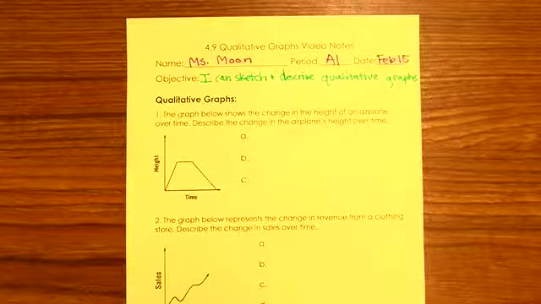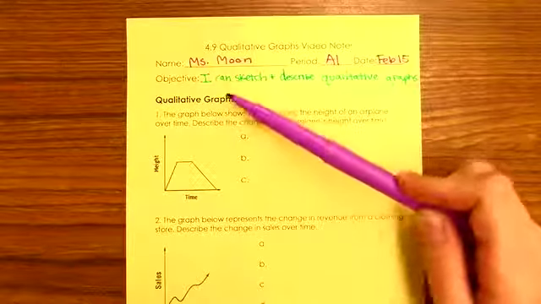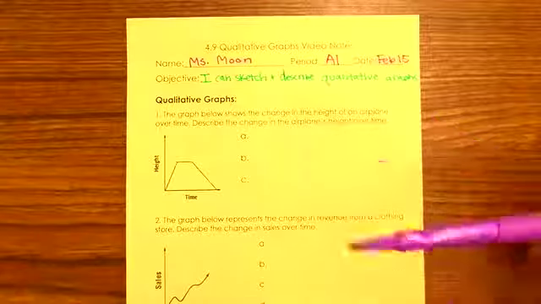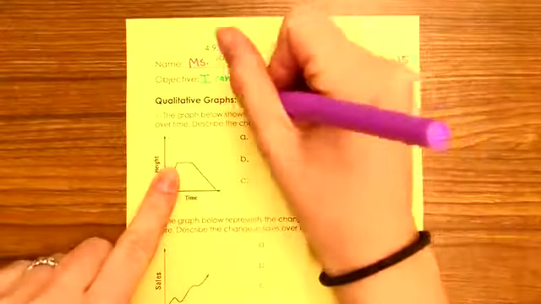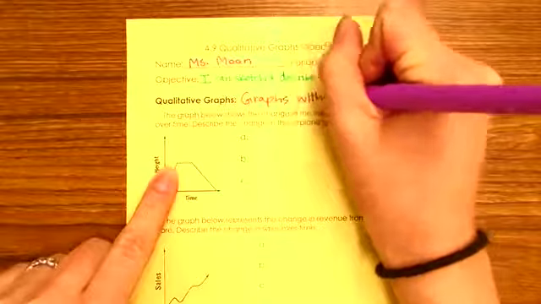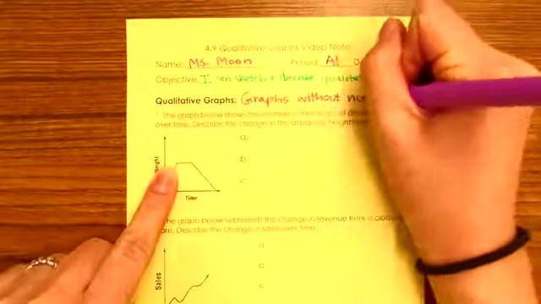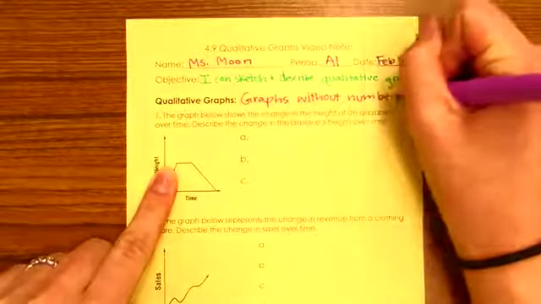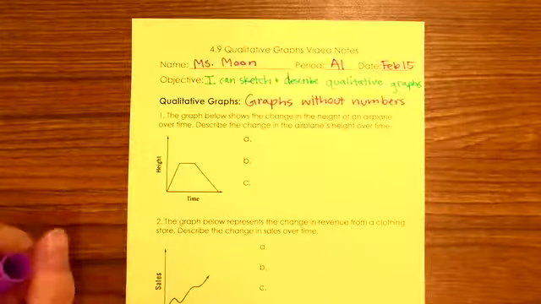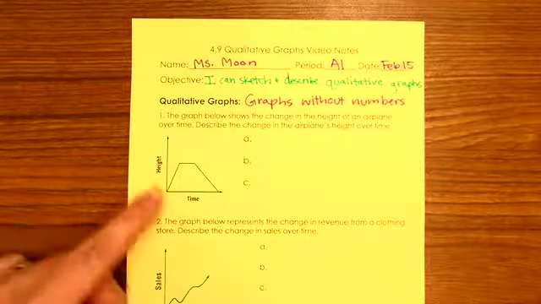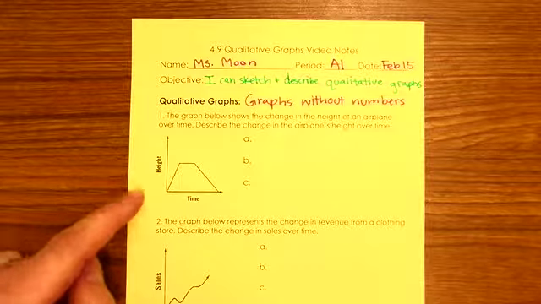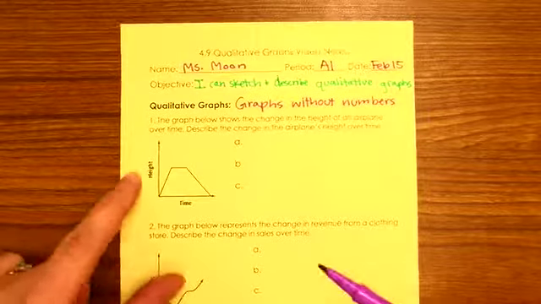For these notes, our objective is I can sketch and describe qualitative graphs. So what are qualitative graphs? They are graphs without numbers. On graphs like this, we aren't worried about numbers at all. We're looking at just using the axes and the changing of the lines to learn about the situation or about the graph. So let's look at number 1.